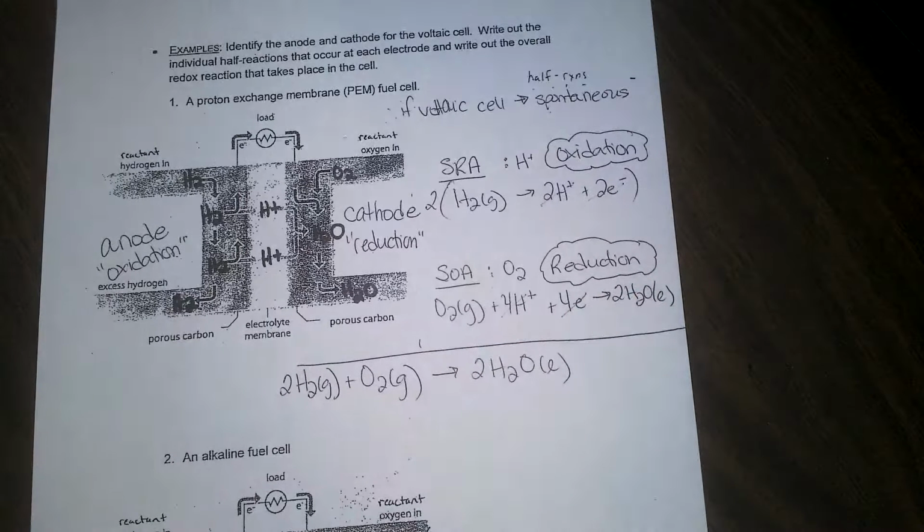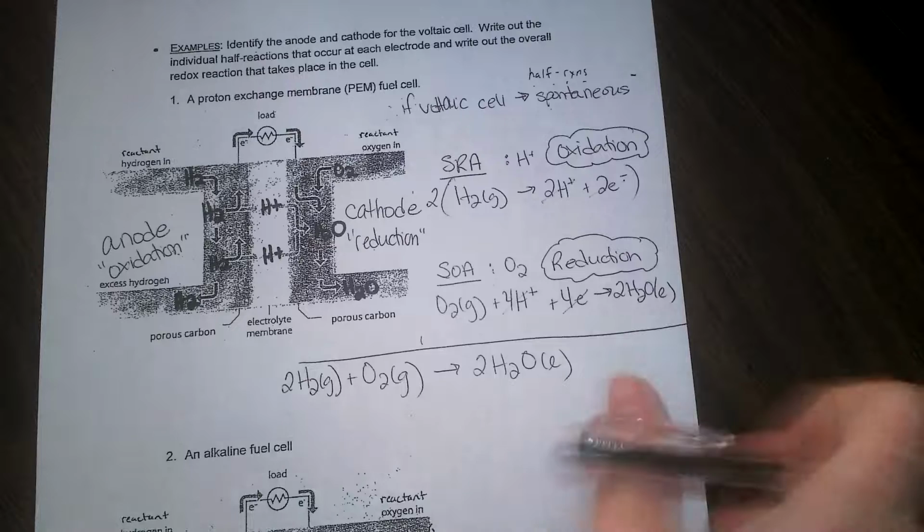So a proton exchange membrane produces water. Okay, let's look at an alkaline fuel cell.